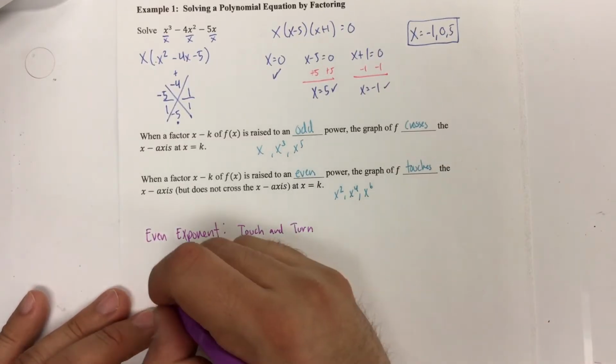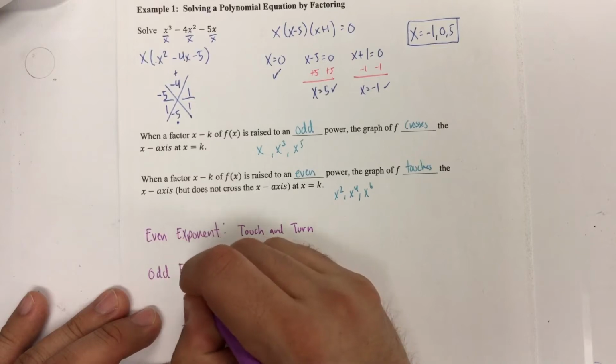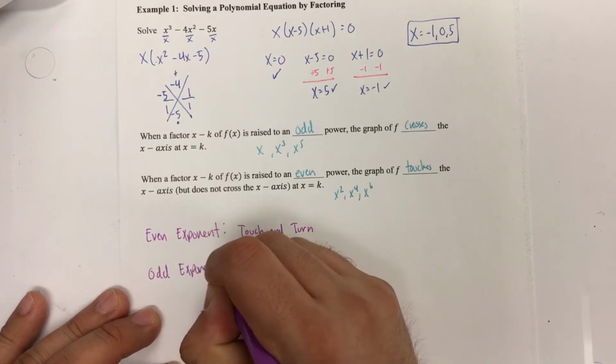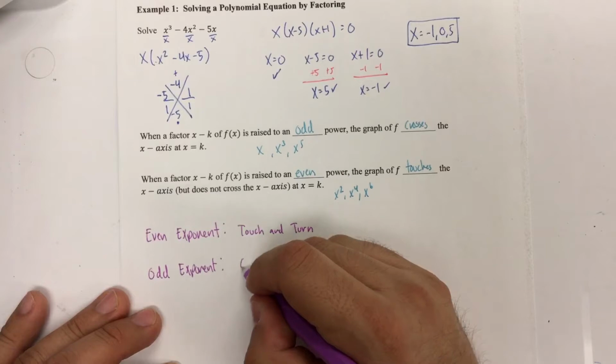All right, if it is an odd exponent, it crosses the x-axis.